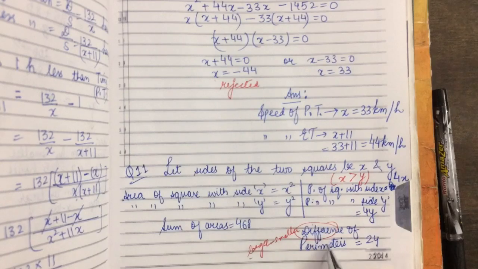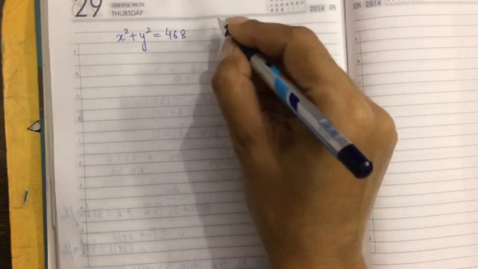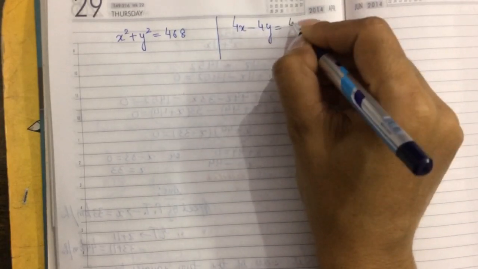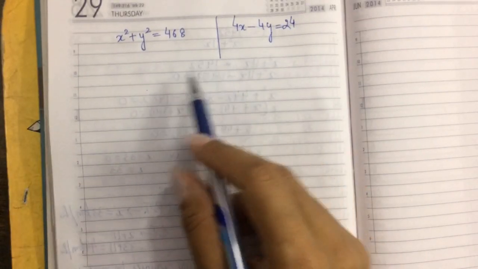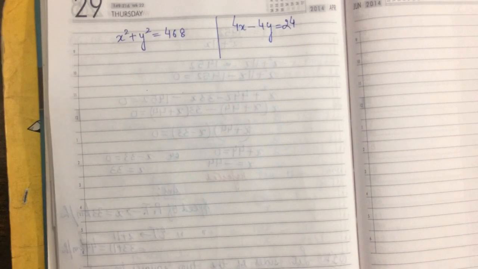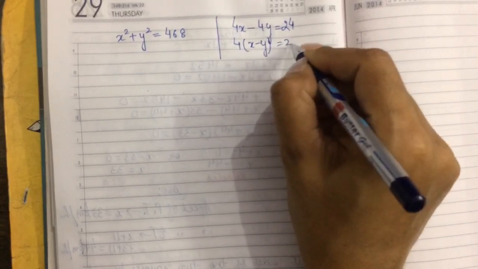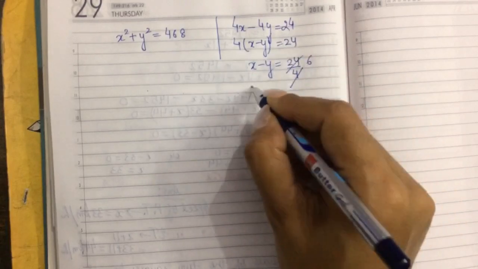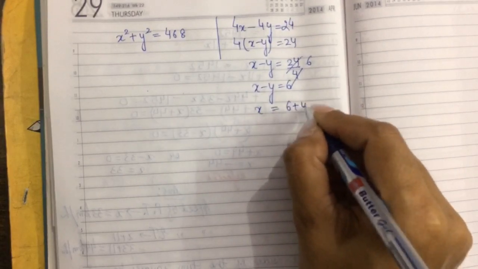Now let us see what are the two equations obtained from here. Using the sum of the areas, I get x square plus y square equals 468, and the difference of the perimeters gives me 4x minus 4y equals 24. Now I have got two equations here. I have to obtain a single quadratic equation. So I'm going to simplify this, take 4 common. From here x minus y will be equal to 24 by 4. x minus y comes out to be 6. From here x will be equal to 6 plus y.